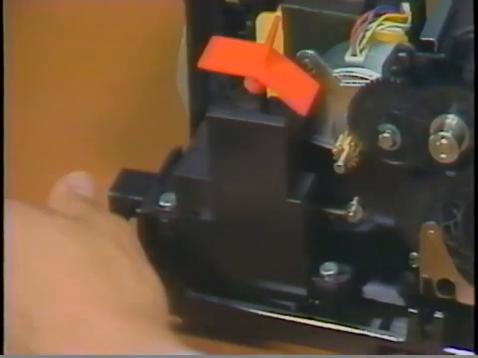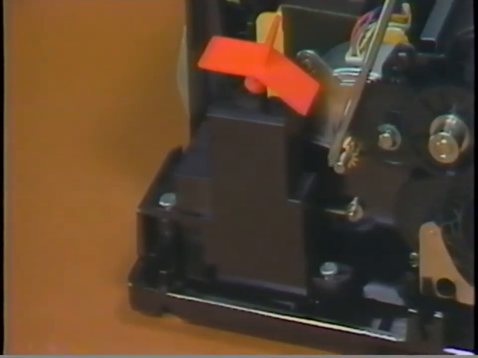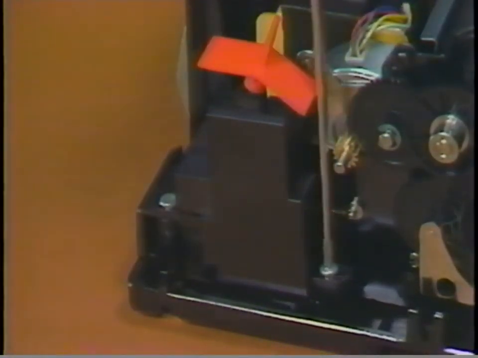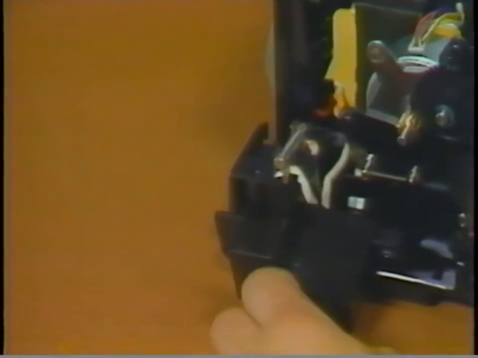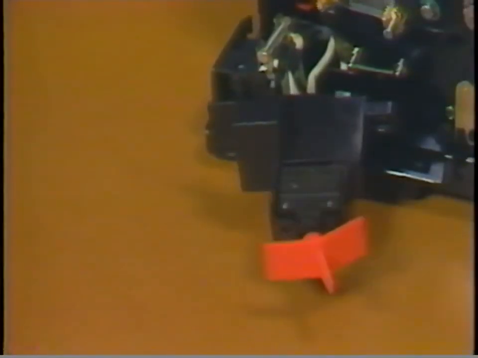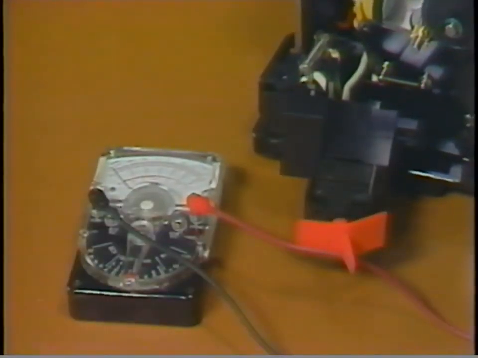There is only one fuse in this machine, the primary power fuse. To check this fuse, it is necessary to remove the switch tower. To check a fuse, set your meter to the R times 1 scale.